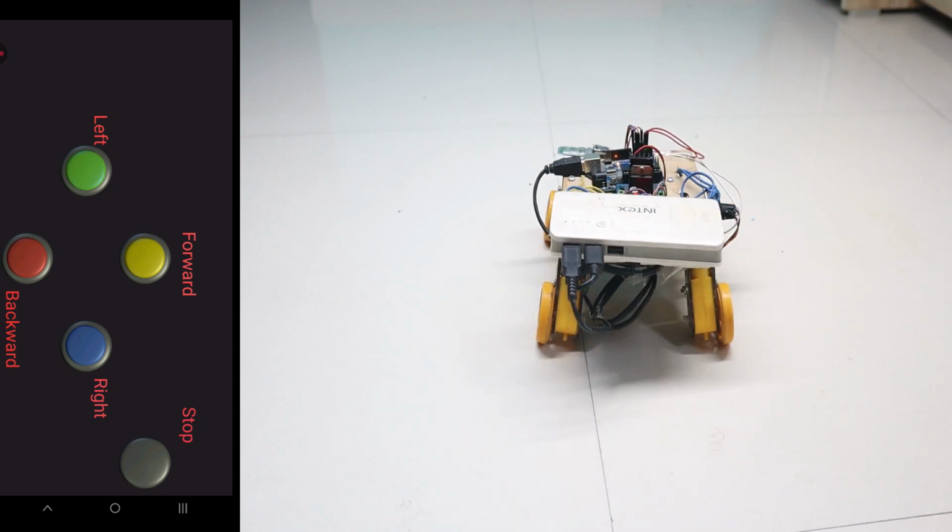So I hope you understand the practical demonstration of this project. Now we will see the hardware connection, then we will see the programming part of this project.